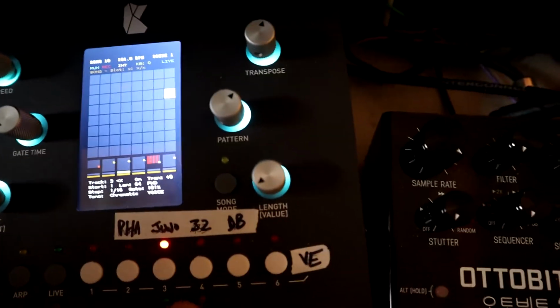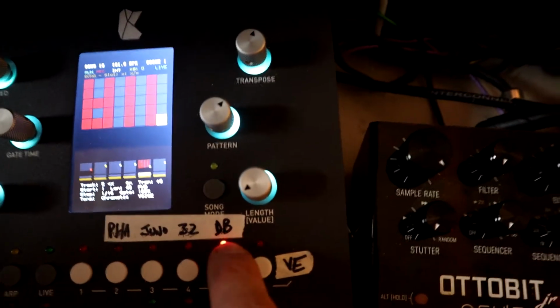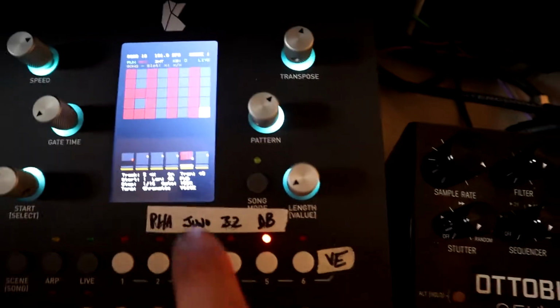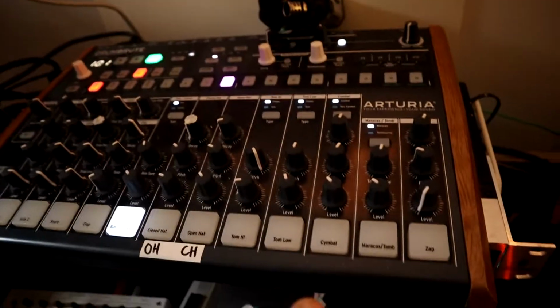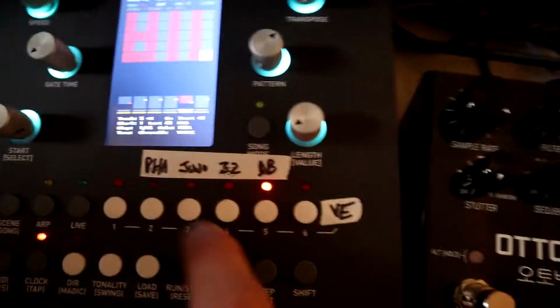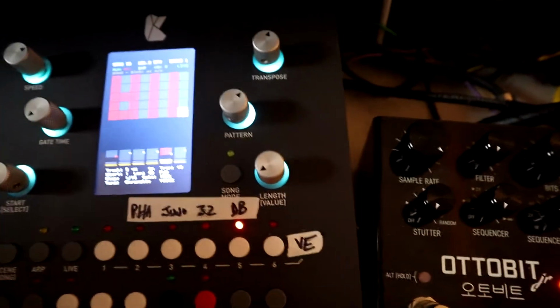When I go over here to my 5th track, which I have set up on the Drumbrute, I decided I wanted to sequence it on the Kilpatrick rather than using the Drumbrute's internal sequencer, because the Kilpatrick can store BPM and a few other things.